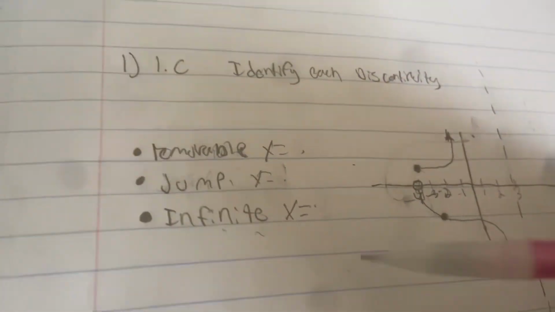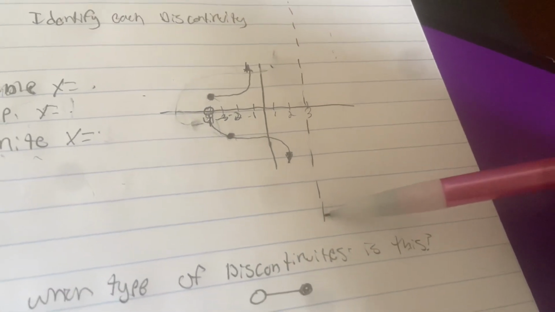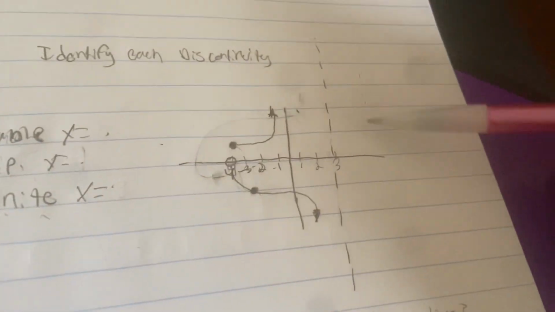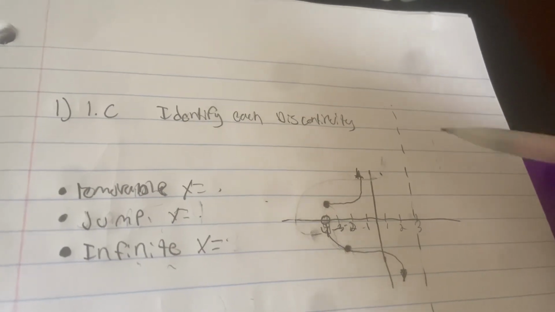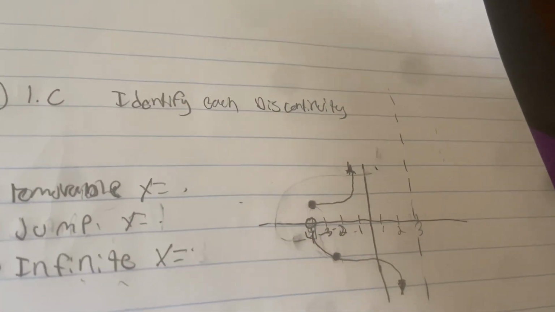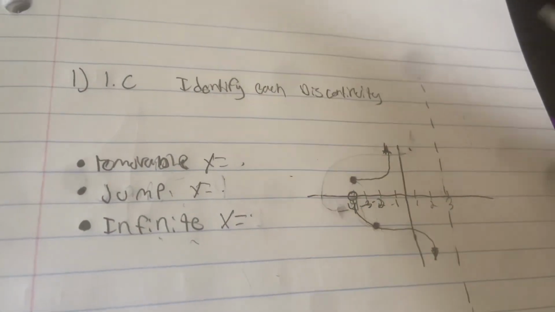And then let's look at infinite. To identify an infinite point, you have to look at this line here. Once you take a look at this line, all you have to do is see where it intercepts with the x-axis right here. That's how you identify an infinite, this dotted line here. The question is asking to identify each discontinuity, so when you identify them, it's always going to be x equals something because it's on the x-axis.